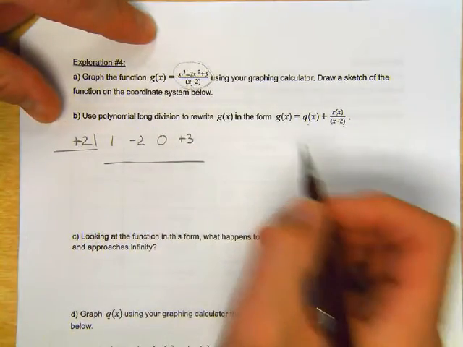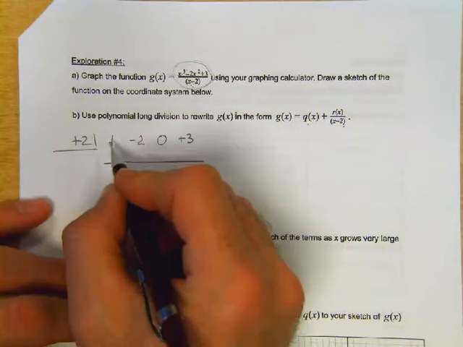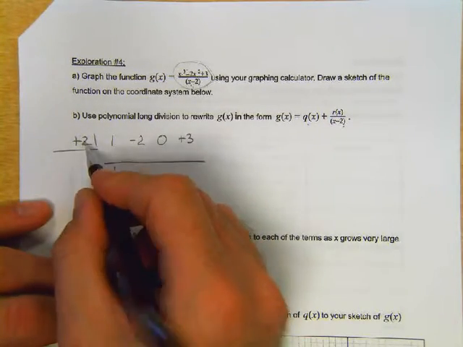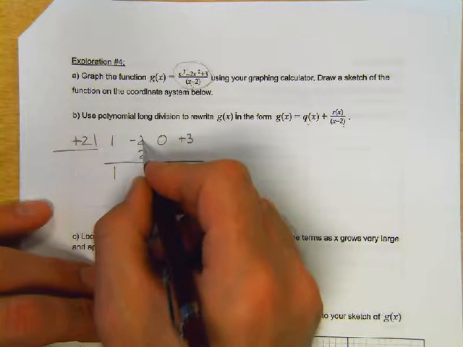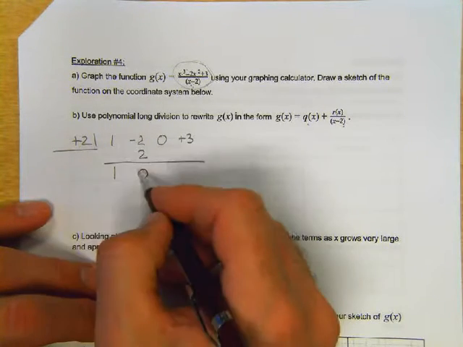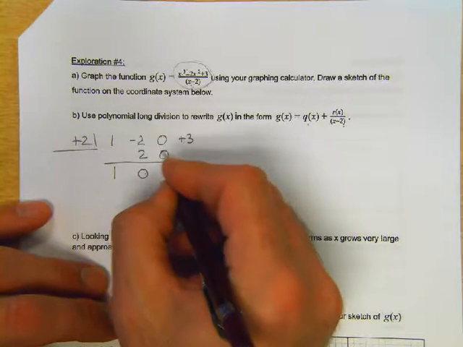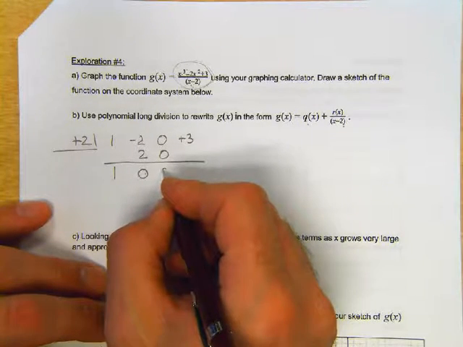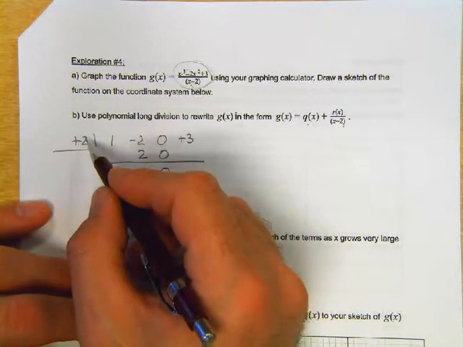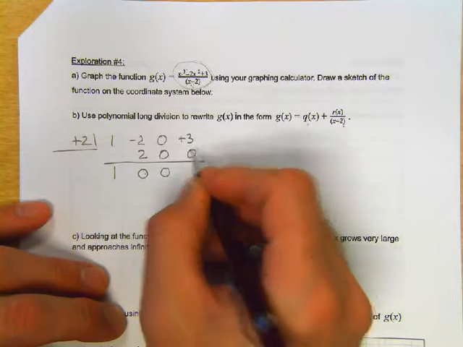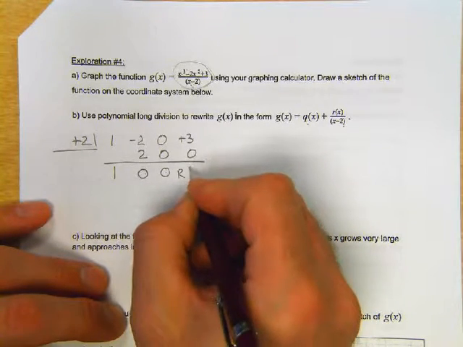So now we can do our synthetic division, drop the 1, multiply times 2. We get 0, 2 times 0 is 0. Combine, we get 0. 2 times 0 is 0. We get remainder 3.